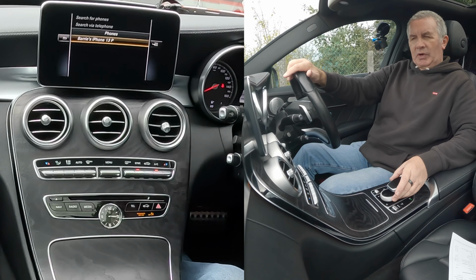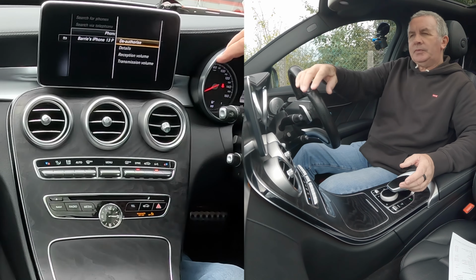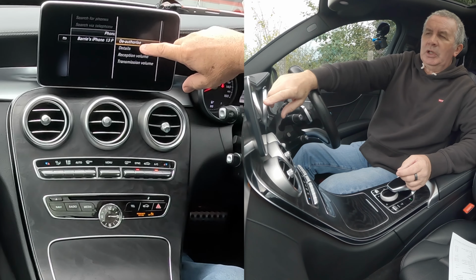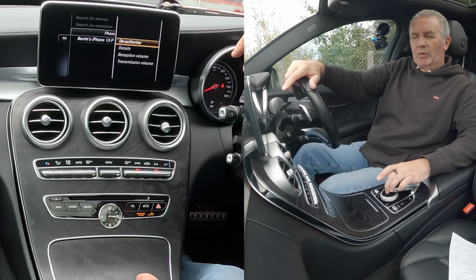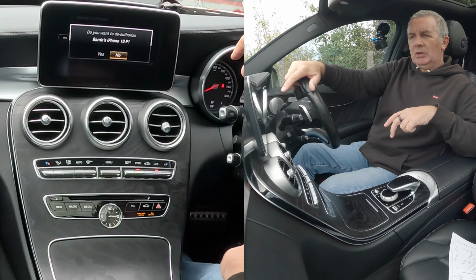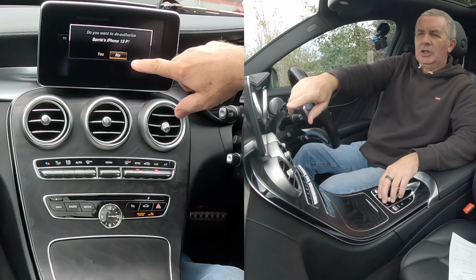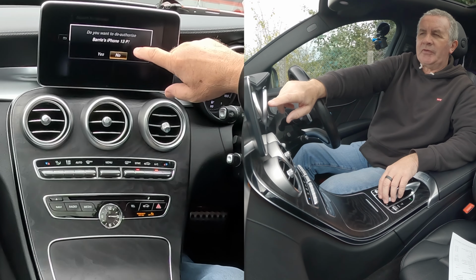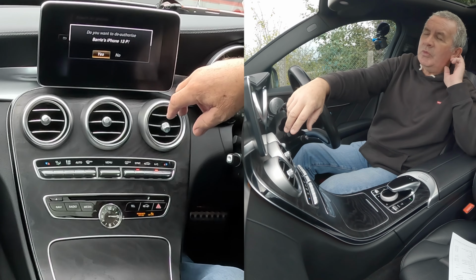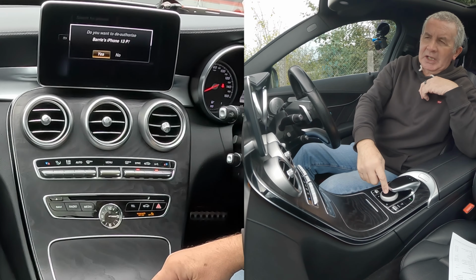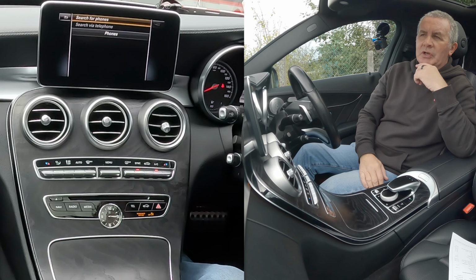If we knock the rotary control across, it brings up this new menu: deauthorize, details, reception volume, transmission volume. We want deauthorize, so then I click on deauthorize. Do you want to deauthorize Barry's iPhone 13 Pro? Yes and no. It's defaulted to no, but we want yes. Highlight yes, click the rotary control, it's gone.